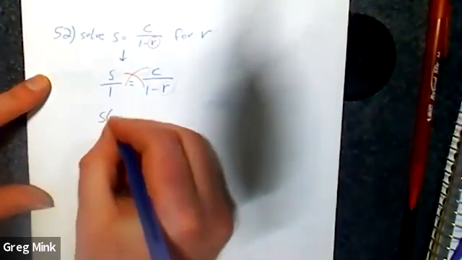Cross multiplication does the same thing as eliminating the fractions with the LCD, but it's a lot quicker. You can only do it when you have a fraction equal to another fraction. So let's do that. I get s times 1 minus r is equal to c times 1. That looks a lot nicer to solve for r.